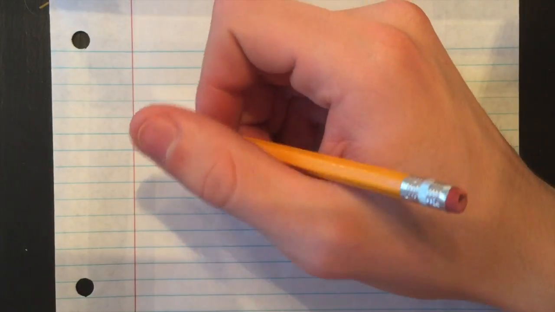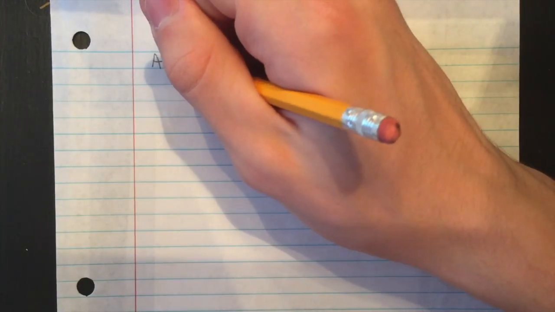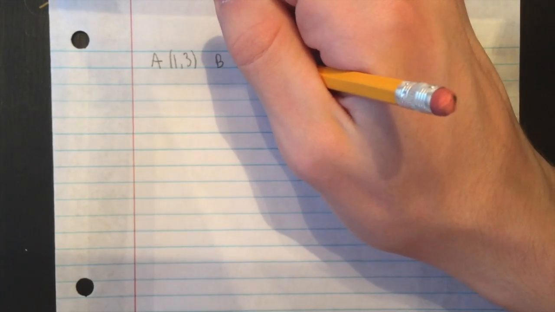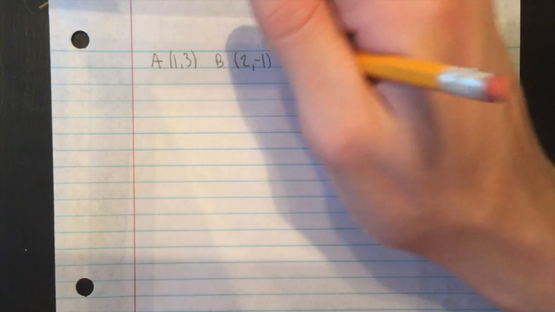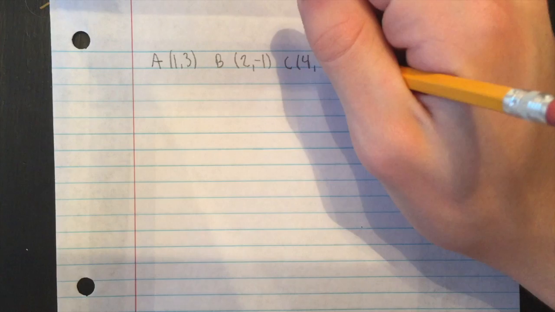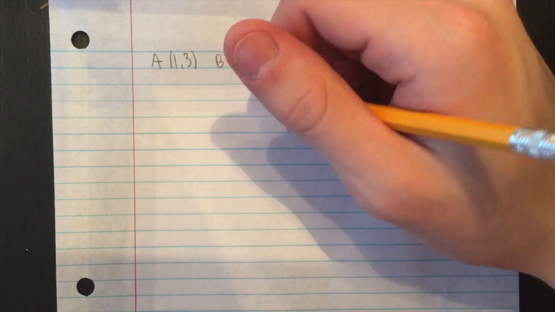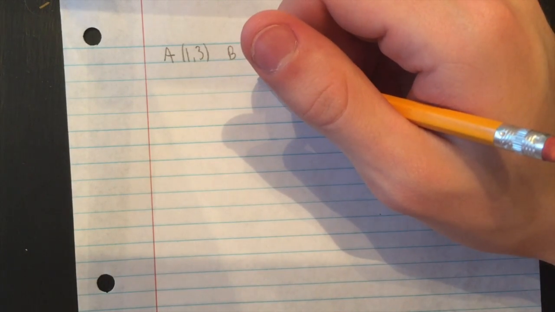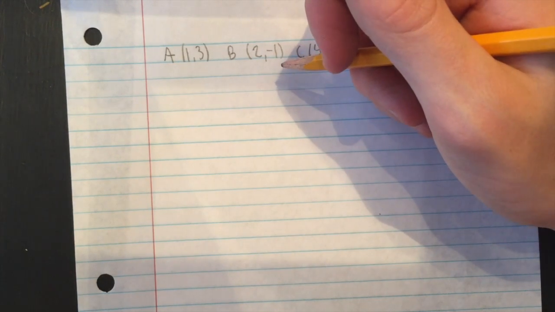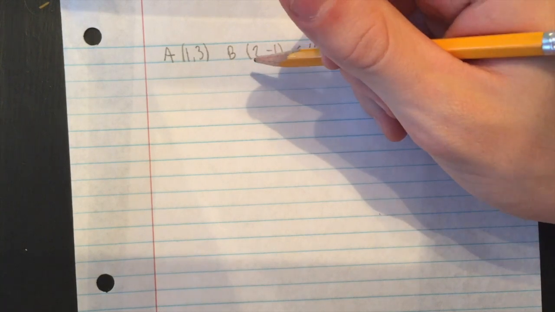Alright, so we have points A being 1, 3, B being 2, -1, and C being 4, 4. So the question asks, given a pyramid with a hexagonal base with congruent sides, with one side of the base formed by AB and height of 5 meters, find the volume of the pyramid.